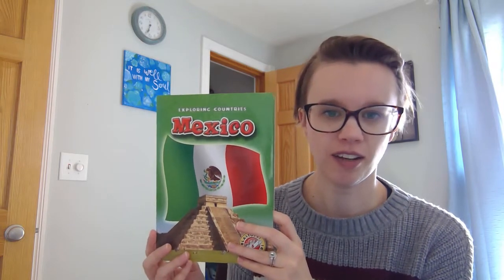Today's book is on Mexico. This is the third day, so make sure you are on the correct day. You need to have done Australia and then Kenya and now today Mexico. We are going to take a look at how this book is set up, read a few sections, and then you will be responsible for a small assignment at the end.